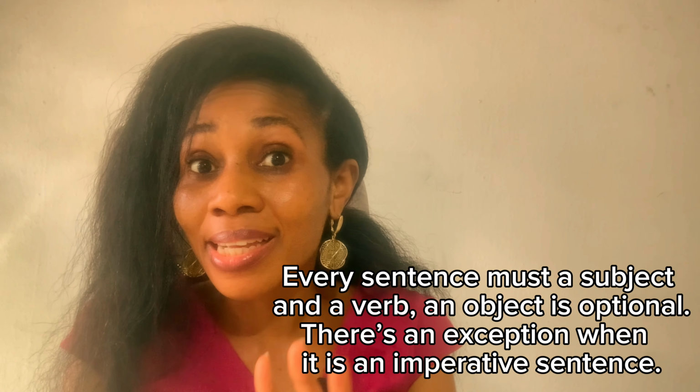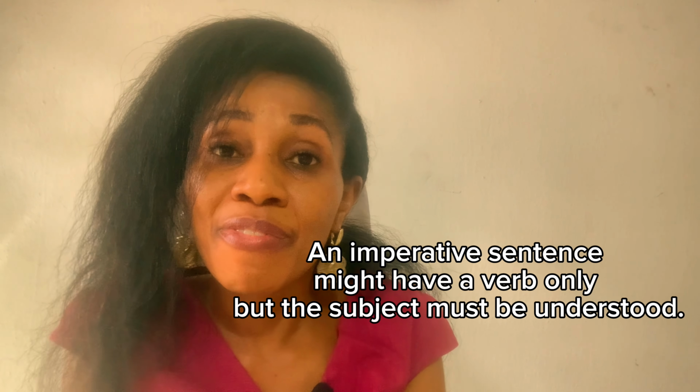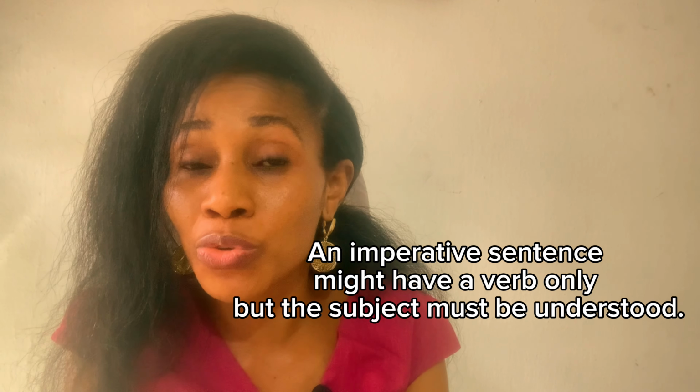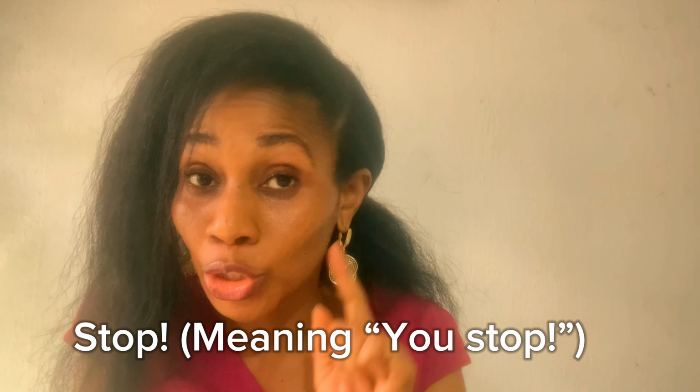So note that there are some exceptions when it has to do with imperative sentences. An imperative sentence might have a verb only, but the subject is understood. For example, stop. That means you stop. We know there is a subject. It's referring to someone. When we hear stop, that means it's referring to someone. You stop. Don't forget that. So let's see when it has to do with subject and verb.